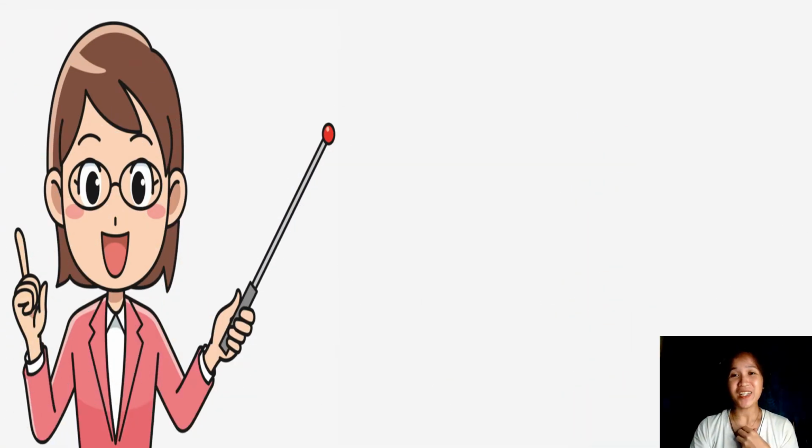Okay, now, so tapos na tayo sa pag-identify natin ng what is fault, now what are the two types of faults, and what are the different movements of the fault.